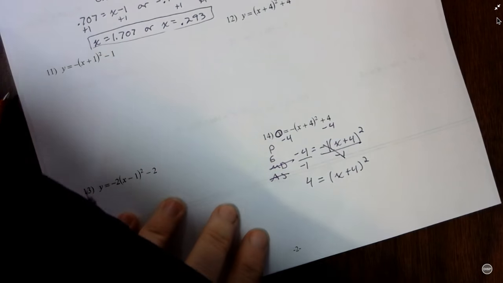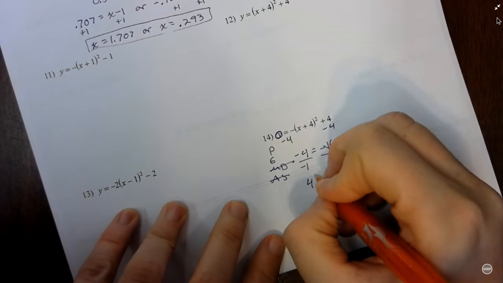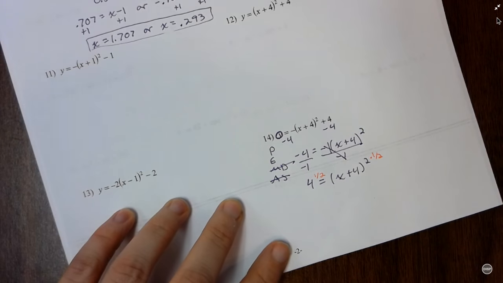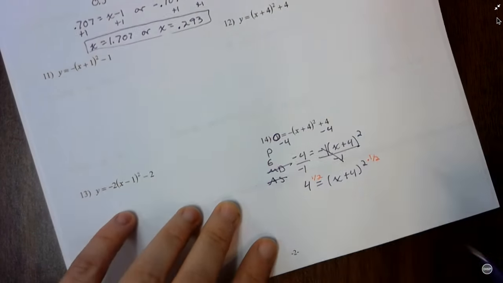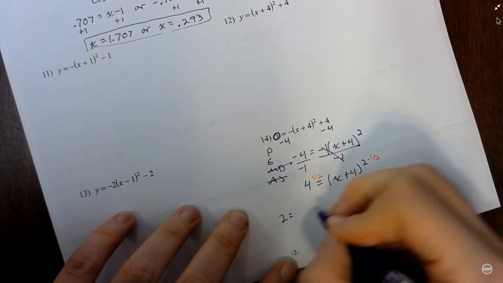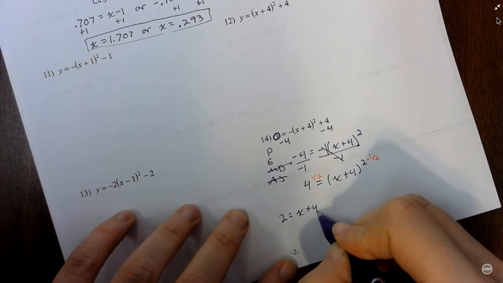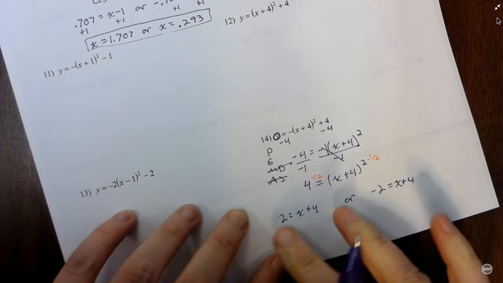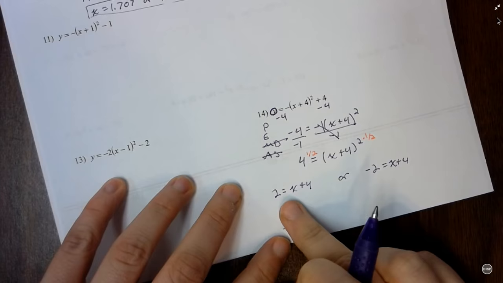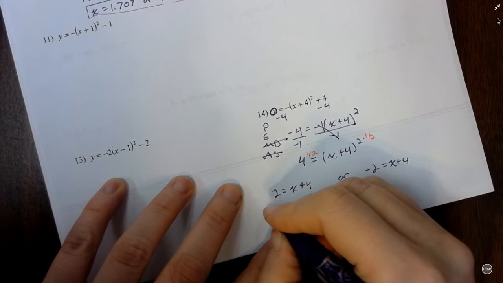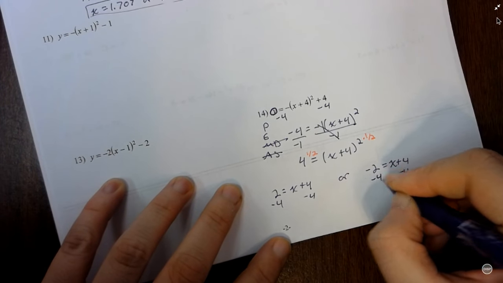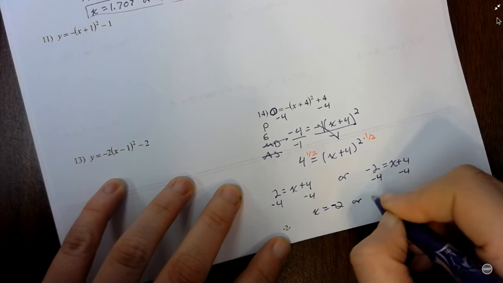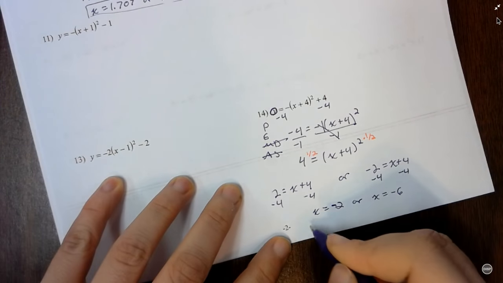That's done. And then to cancel your exponent, remember to do the reciprocal, or a square root in this case. And 4 to the 1/2 power is 2 or -2, so 2 equals x plus 4, or -2 equals x plus 4. So you're going to have to do them twice. Okay, and then just subtract 4. So x equals -2, or x equals -6. And there's your solutions.